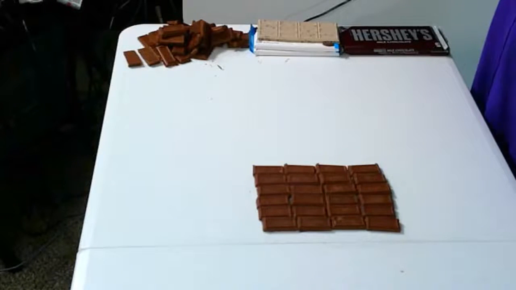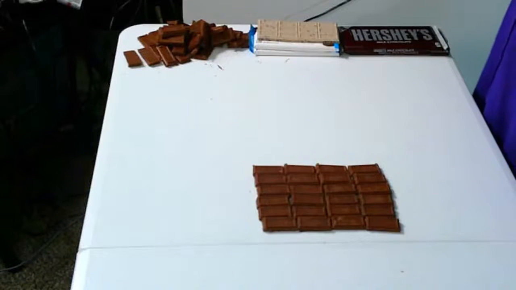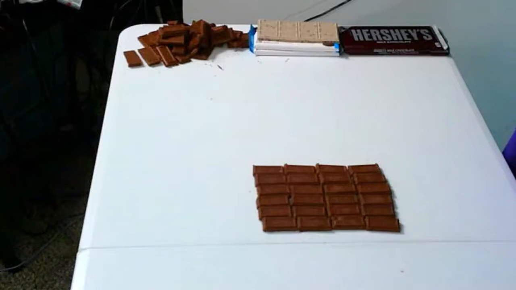The book reads, if we take 2 Hershey milk chocolate bars and put them next to each other, we now have 6 times 4 equals 24. Writing multiplication facts with sidewalk chalk is a great way to practice your math.